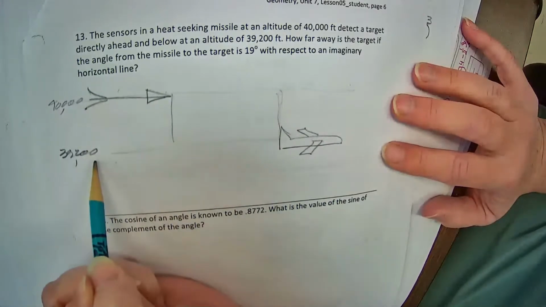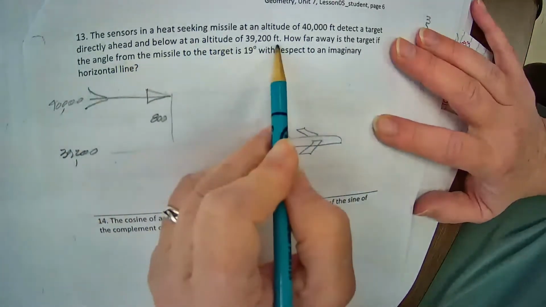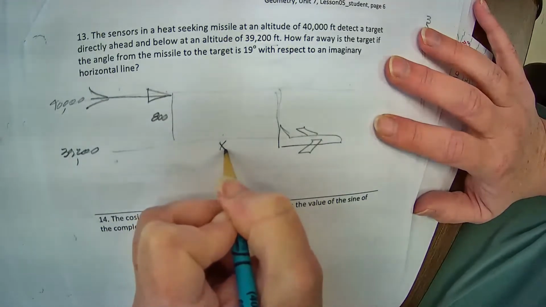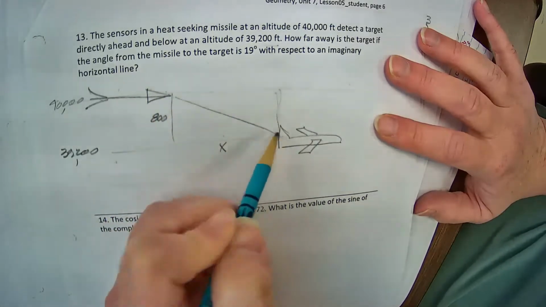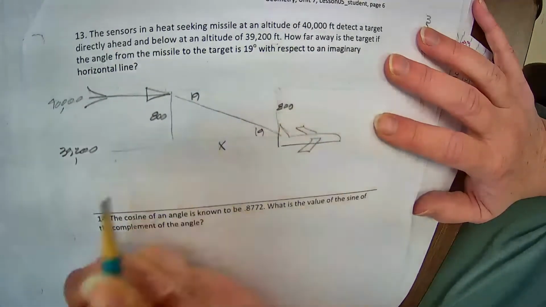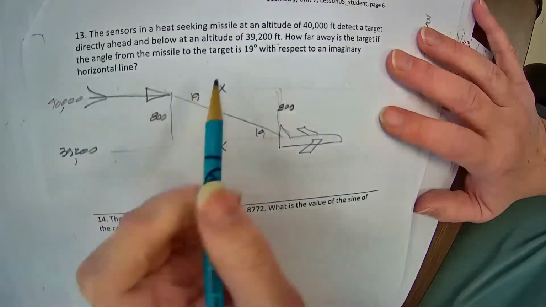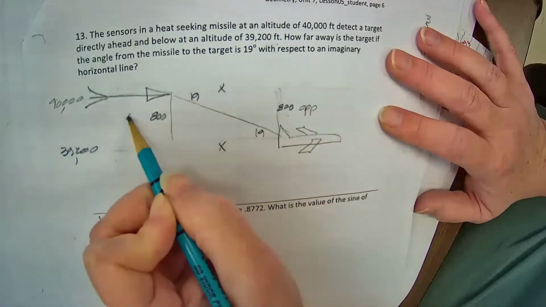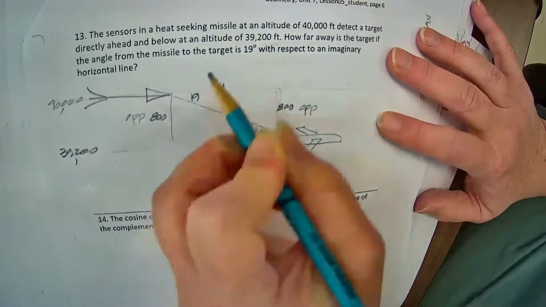Okay, so what's the height difference between these two things? 800. All right, I'm going to write that right there. How far away from the target is the missile, if the angle from the missile to the target is 19 degrees? You could have put it right there too, and this is still 800. So either way, the 800 is the opposite, and the x is the adjacent.